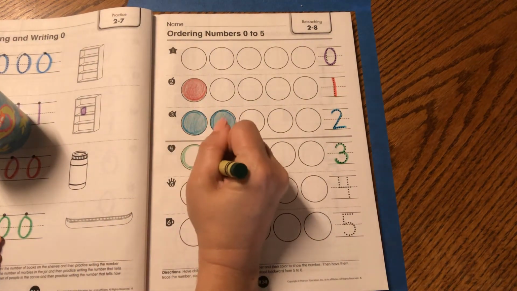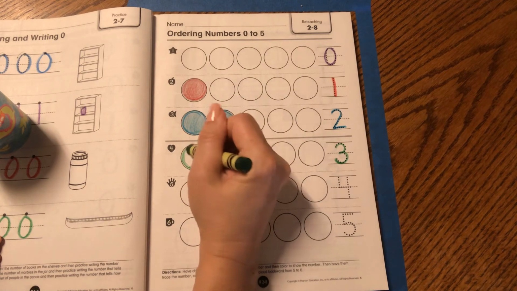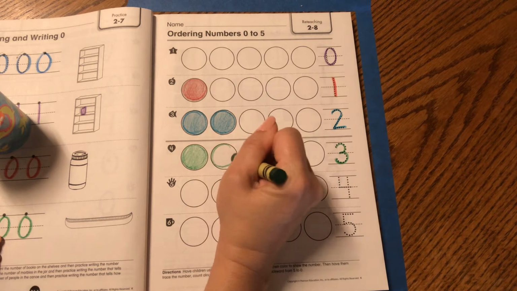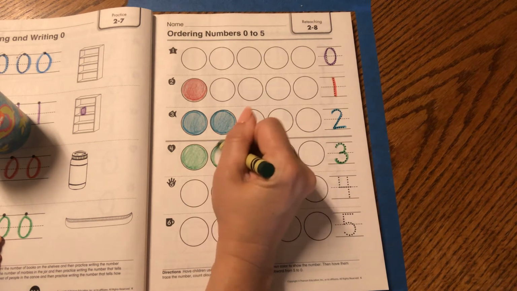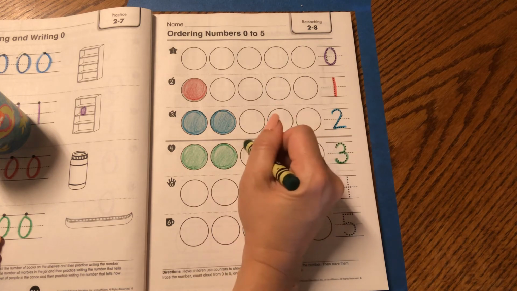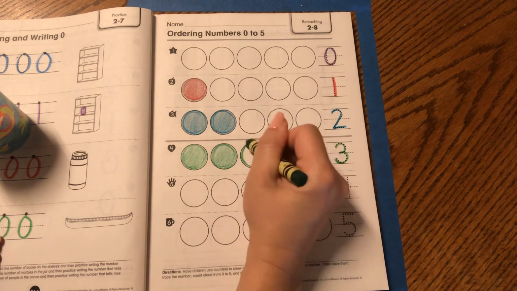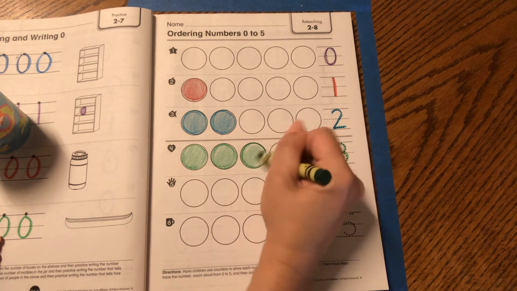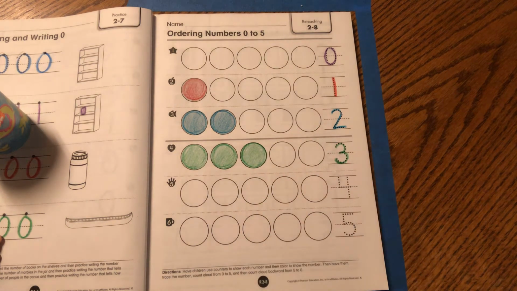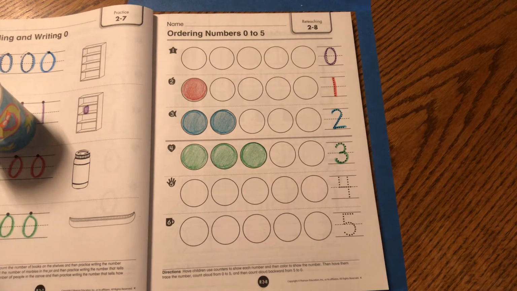Let's go ahead and do that. 1, around and around, shade in the middle. 2, very nice. Excellent work, boys and girls. And 3. Wonderful job. Let's keep looking down.